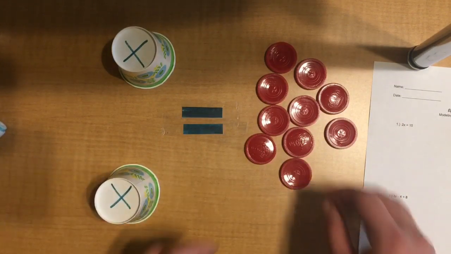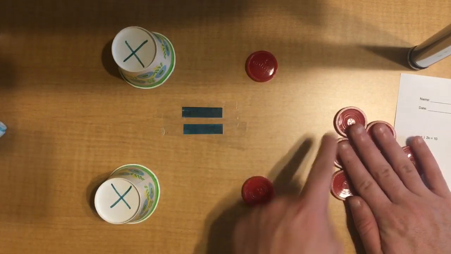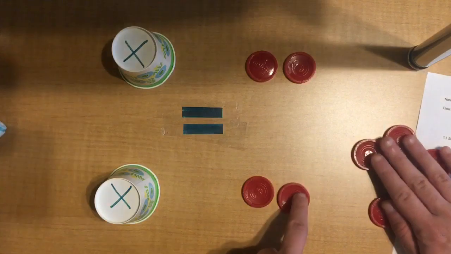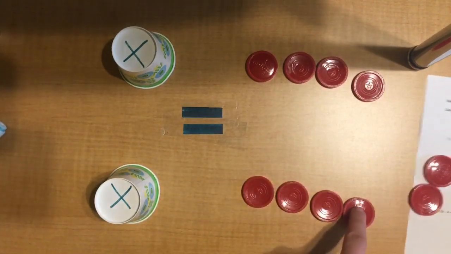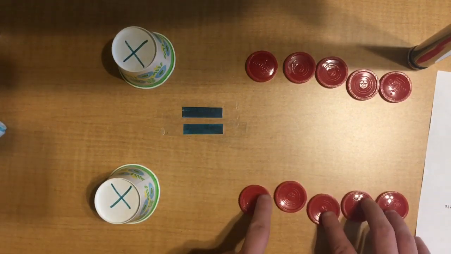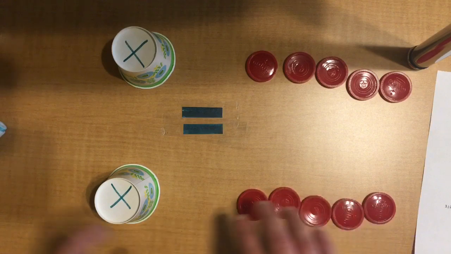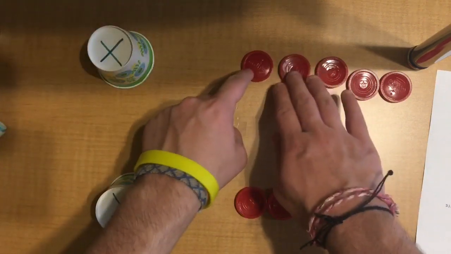So let's do that. Let's separate these. 1, 2, 3, 4, 5, 6, 7, 8, 9, 10. This means that this one gets 5, and this one gets 5 as well.